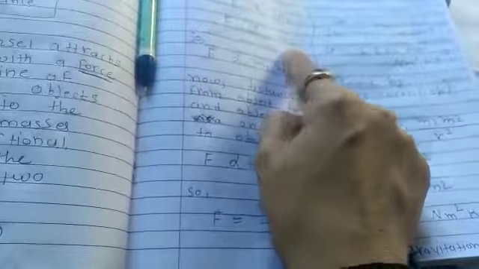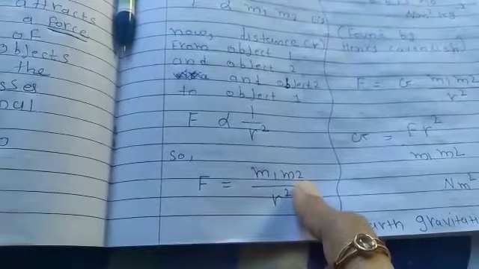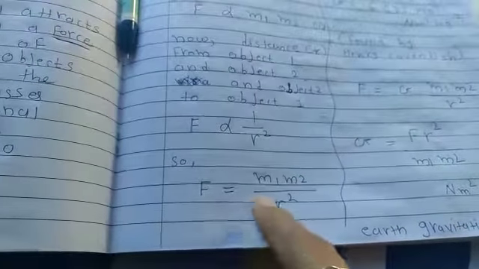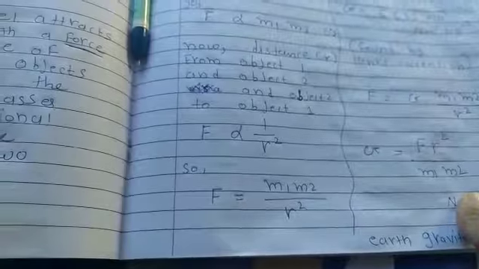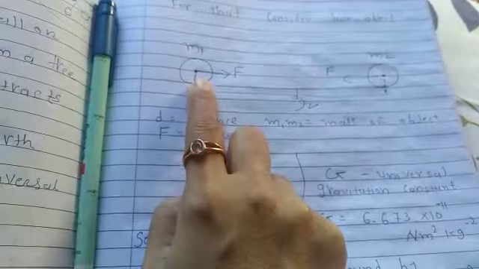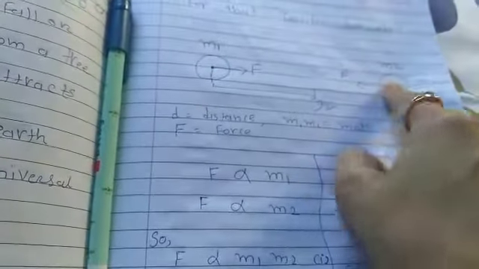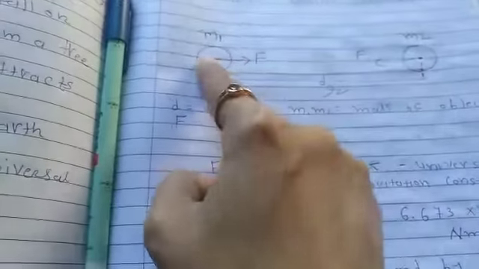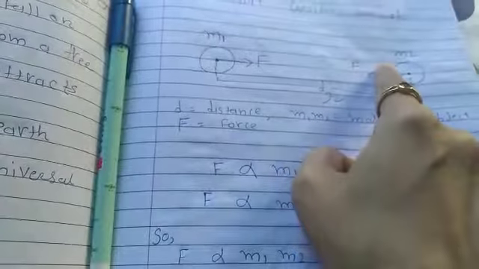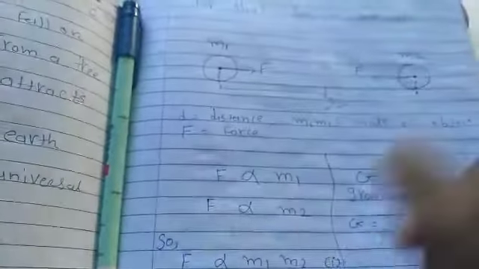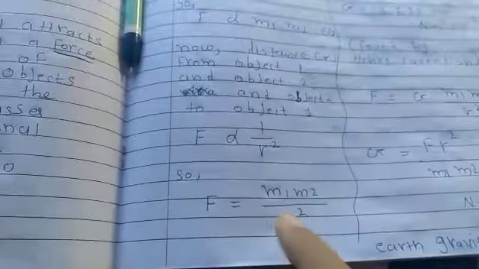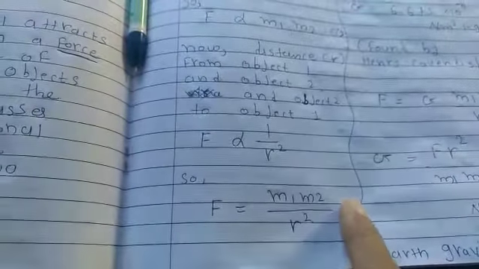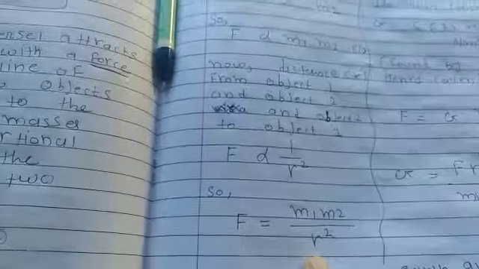So at the end, what do we get? Force is equal to m1 times m2, upon r square, inversely proportional. Why is there r square here? Because we are calculating from m1 to m2 and we are also calculating from m2 to m1, from here to there and from there to here, twice. That's why it's squared. So F is equal to m1 m2 upon r square.